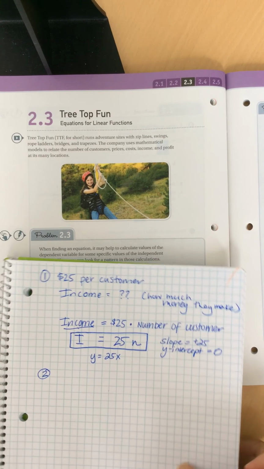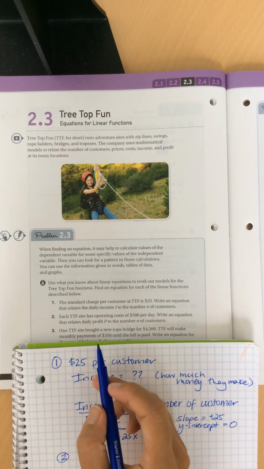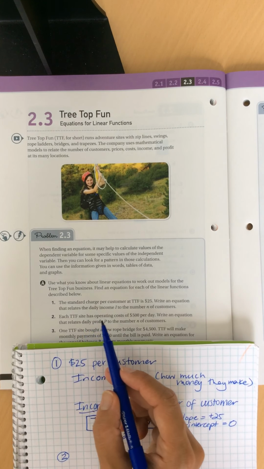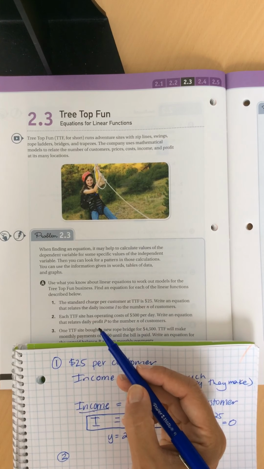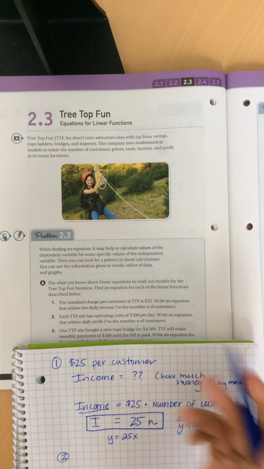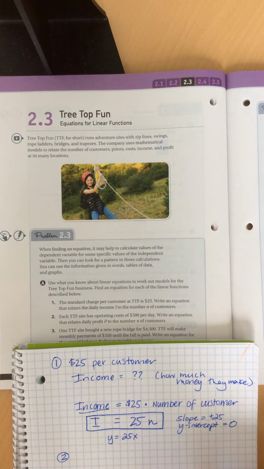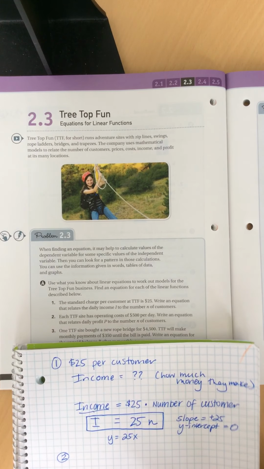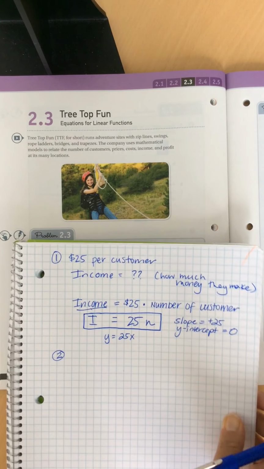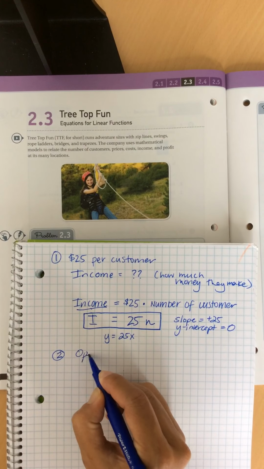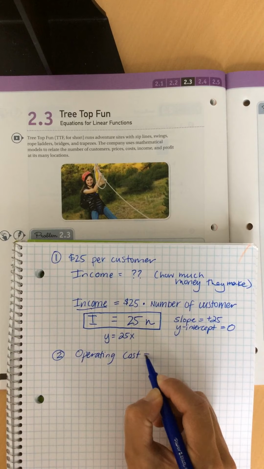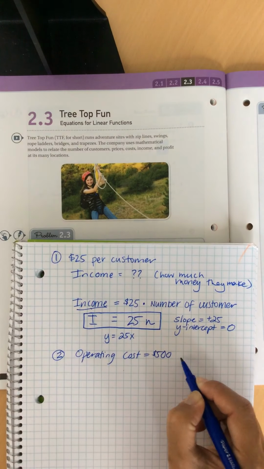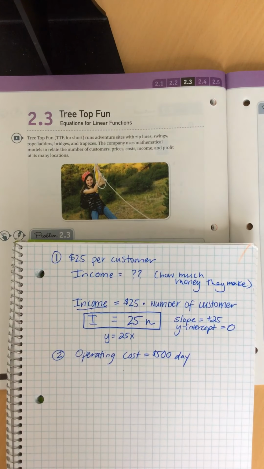Okay. Number two says each TTF site has an operating cost of $500 per day. Write an equation that relates the daily profit P to the number of customers. So now we're adding on this thing about operating costs to what we know about number one. So let's write that. Operating cost is $500 per day. Okay?